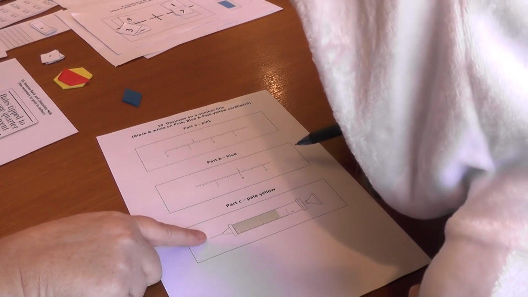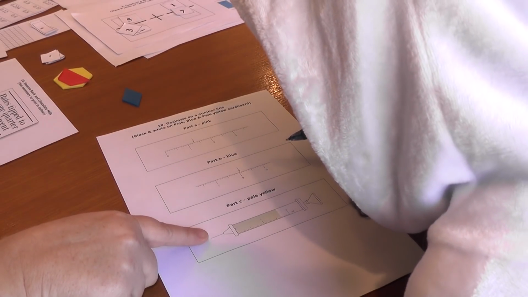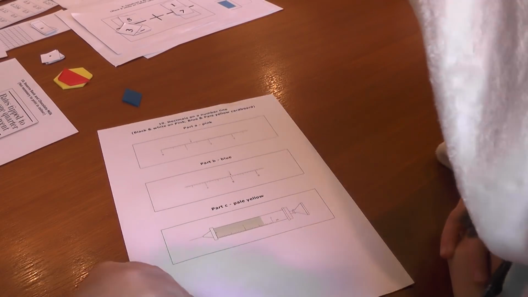Okay, and this one here? How much medicine, in milliliters, is in this syringe? .14. Okay, thank you.